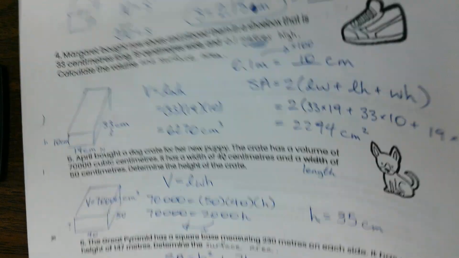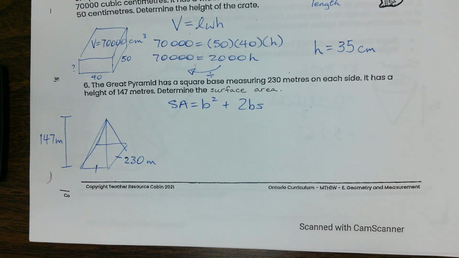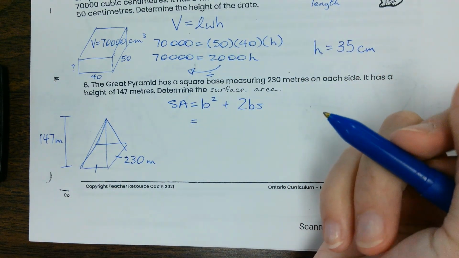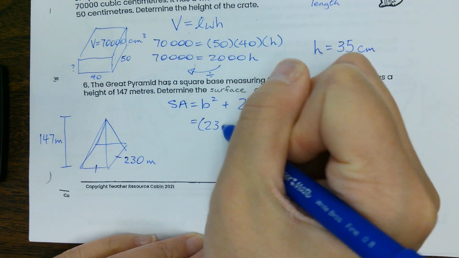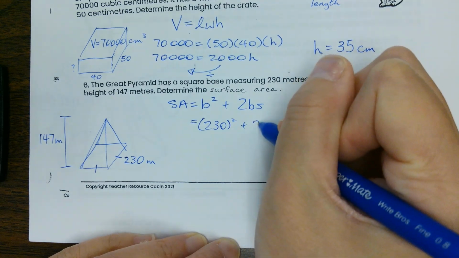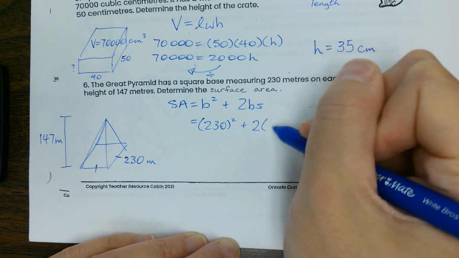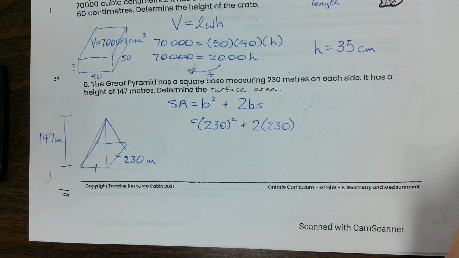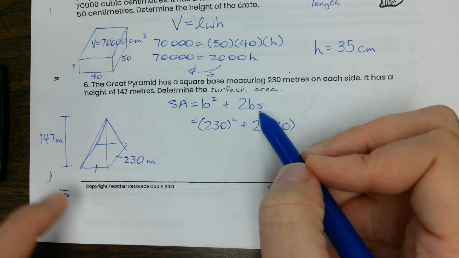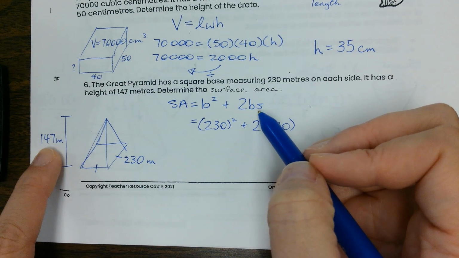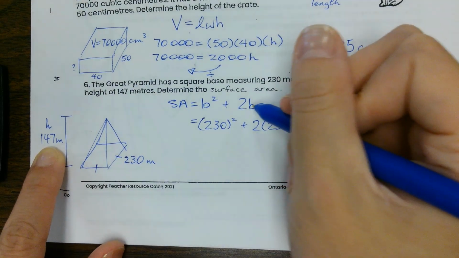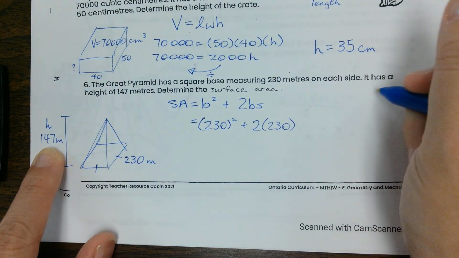Mohini, you're gonna help me with that since you are so attentive. Okay. What's B? Good. Okay, times 2 plus 2 times 230 again times S. What is S? That's right. It's not 147. 147 is my height. I don't want the height. I want the slanted height.